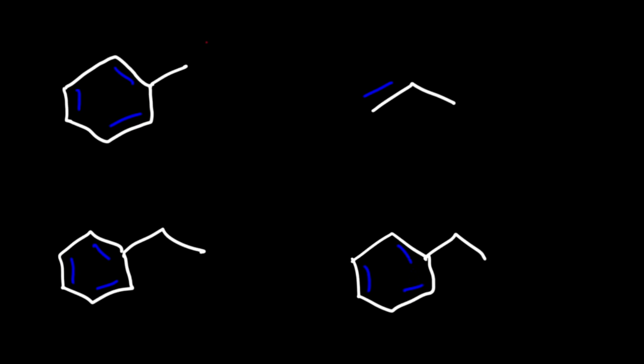So in the first example, we have an aryl halide, and here we have a vinyl halide. And then for this one, we have a benzyl halide, and this is another benzyl halide. So which one is the best for an SN1 reaction?